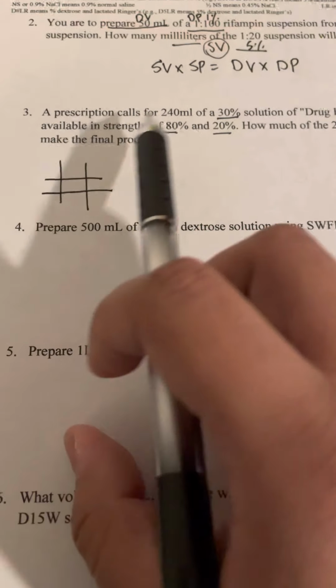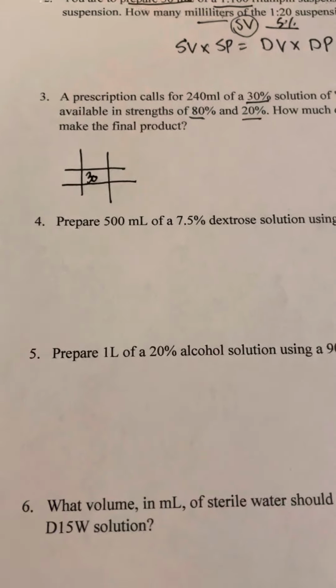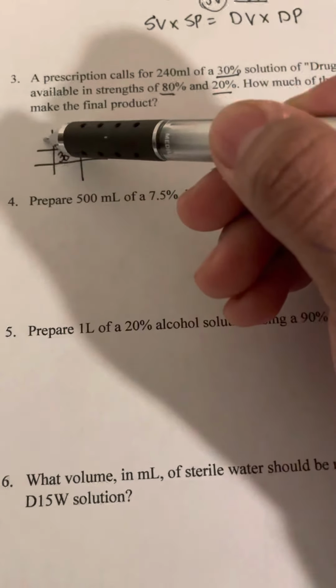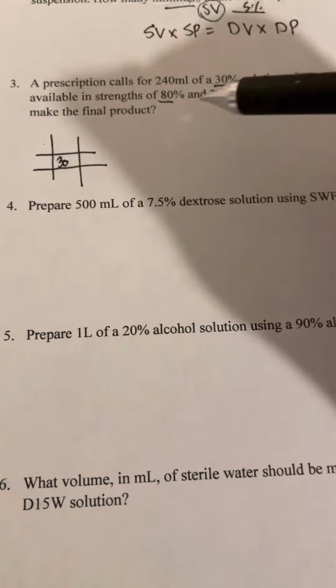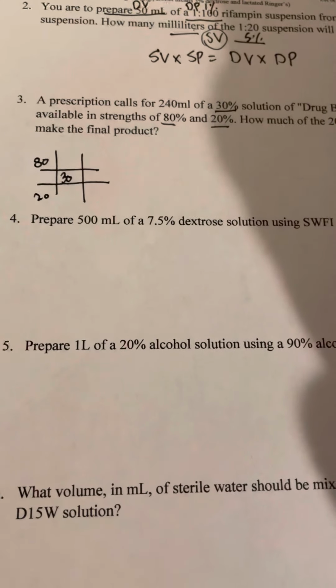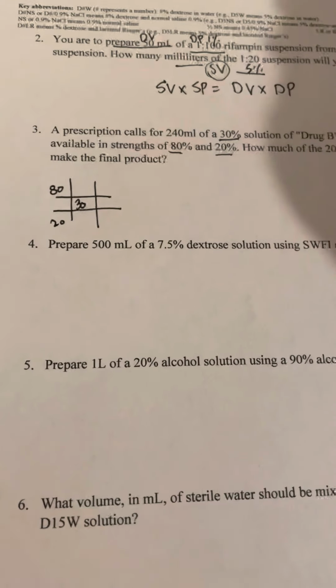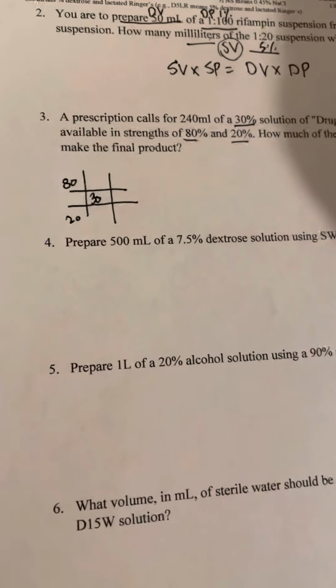So again, it says a prescription calls for 240 milliliters of a 30%. So that means that the 30% is the strength that we're trying to make. And then you put the high strength up here and the low strength up here. High strength was 80%, and then the low strength was 20%. I'm holding the camera with one hand and writing, so I'm sorry if I keep moving it around everywhere.